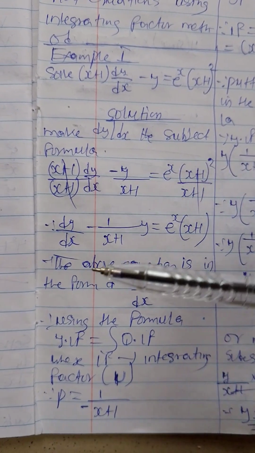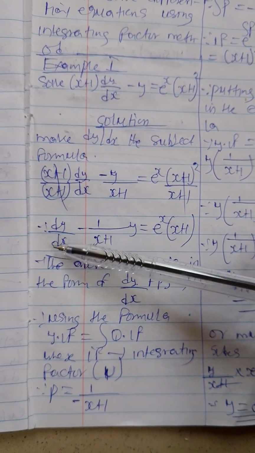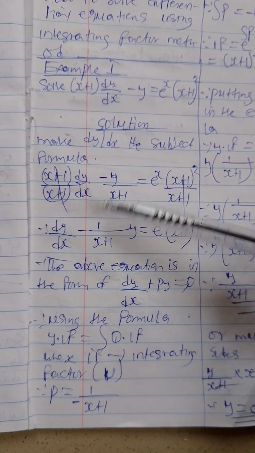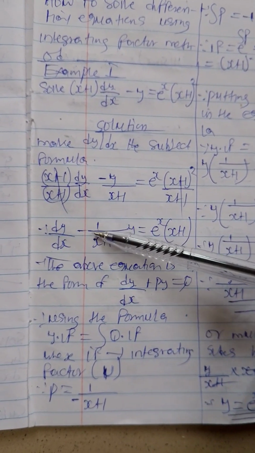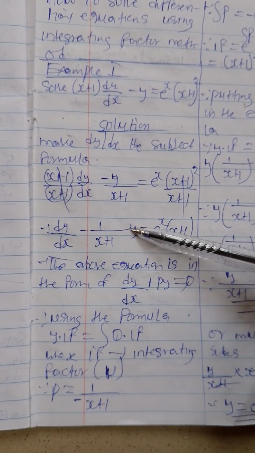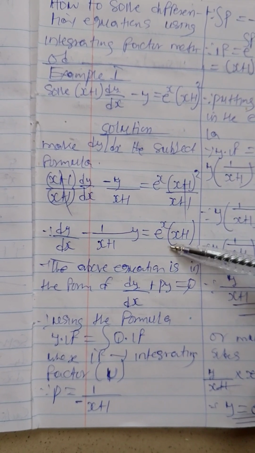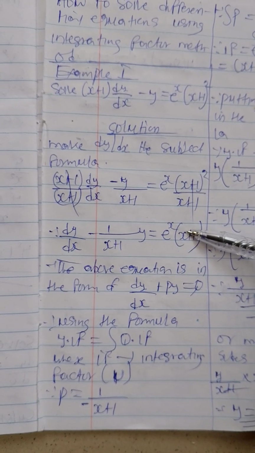So if solved, this becomes what? This cancels out, and remains only dy/dx. Now minus 1 over x+1 times y is equal to e^x. The x+1 cancels out, remaining only x+1. You understand?